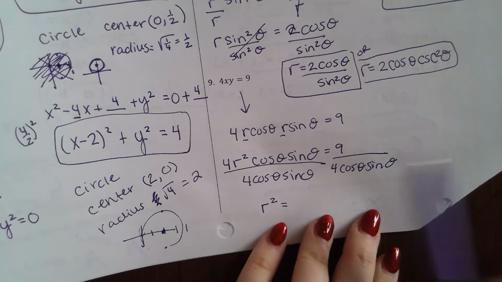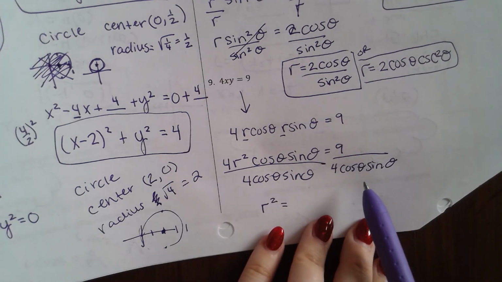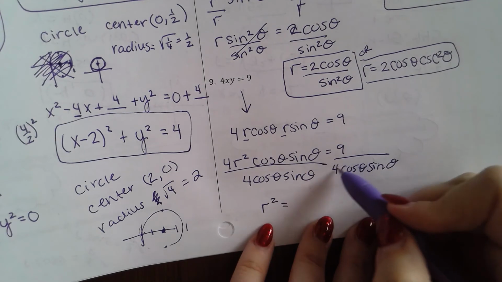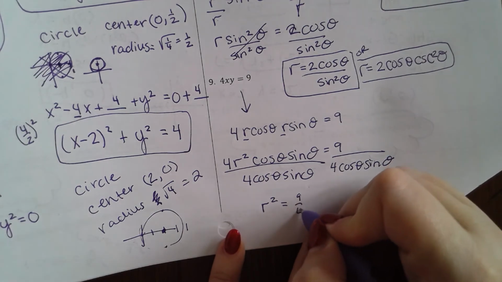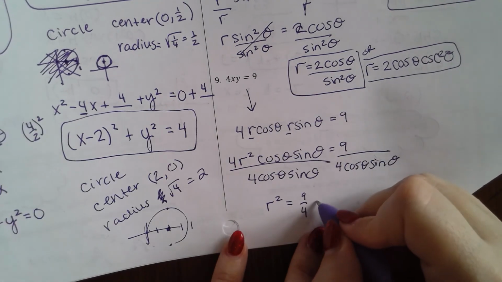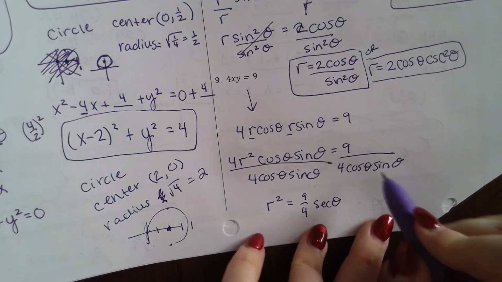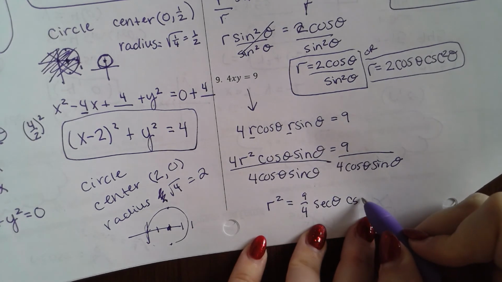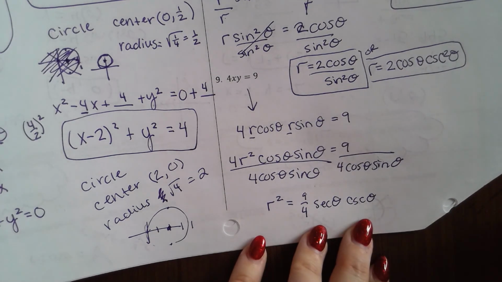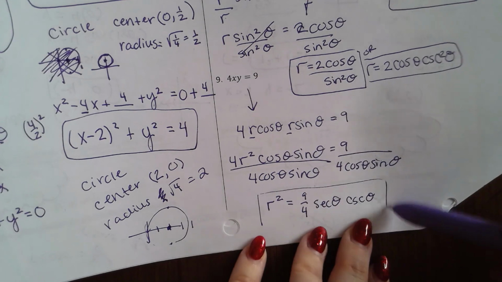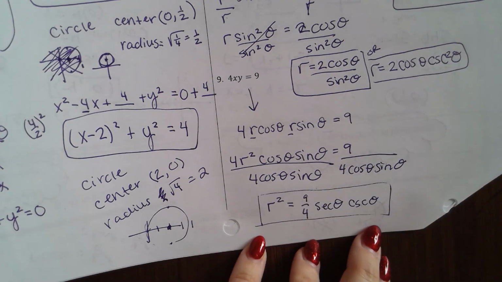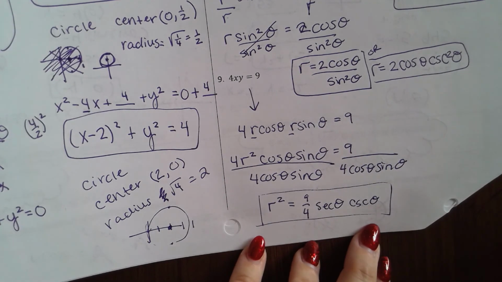Now once again, we could leave it like this, or we could write it with its reciprocal functions. So we would have 9 over 4. Cosine on the bottom would turn into secant. Sine on the bottom would turn to cosecant. Once again, kind of depends on how far Math Excel wants you to take it.